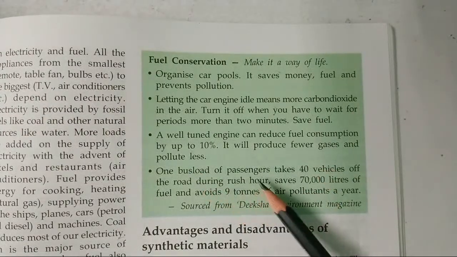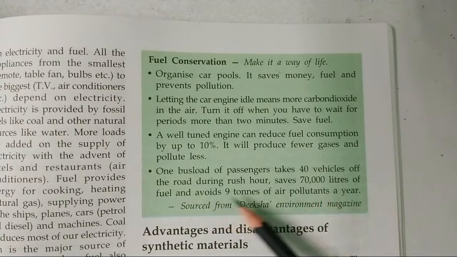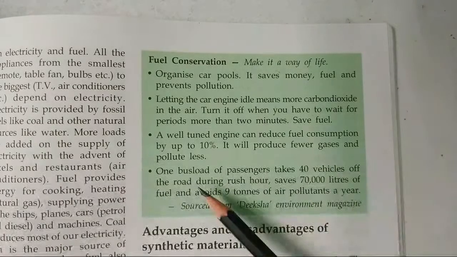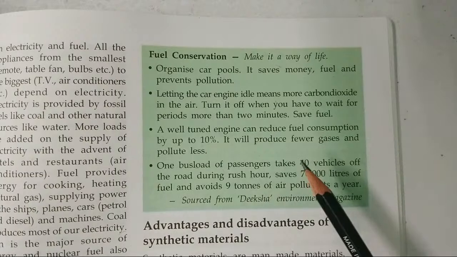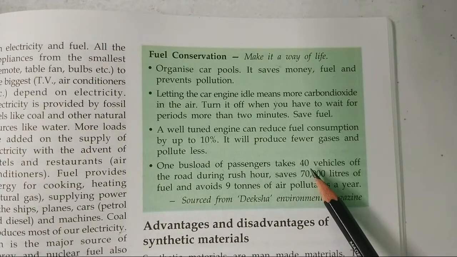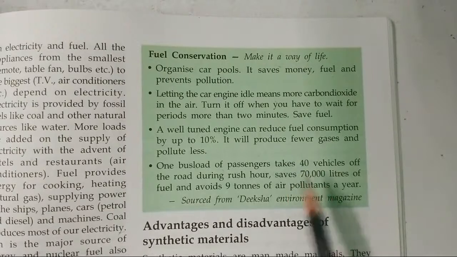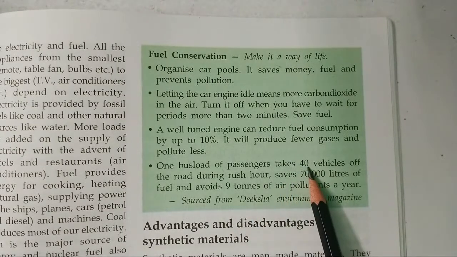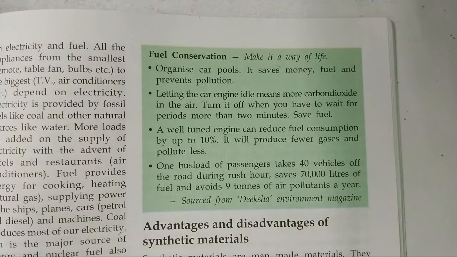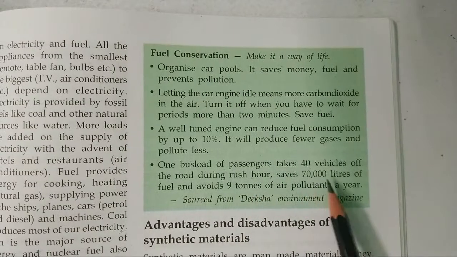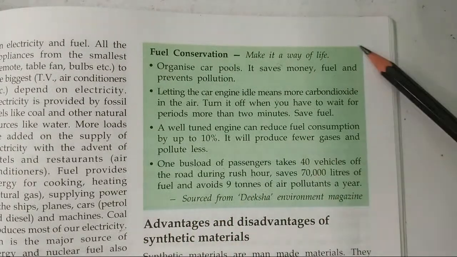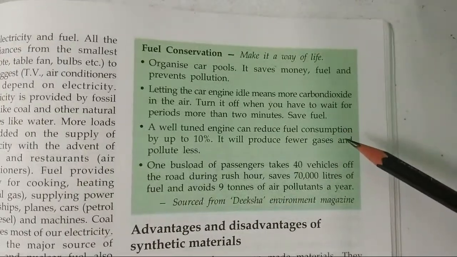One busload of passengers takes 40 vehicles off the road during rush hour. So if one bus is traveling, then all 40 or 50 people will travel in one bus. This will save a large amount of fuel which would be used by all these 40 people. If 40 people are on the road, they will use their own vehicles. It will cause more pollution and more use of road area. But if all of them travel in a bus, it will save 70,000 liters of fuel. So this is an eye opener, a solution given there.